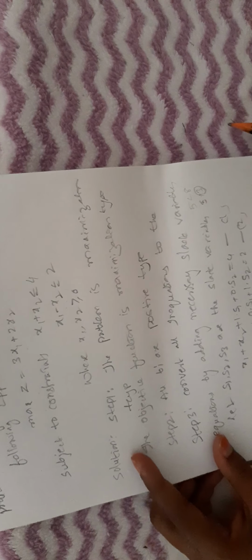These inequations are converted into equations by adding slack variables. To make the left side equal to the right side, we have to add some quantity. We get these two equations.